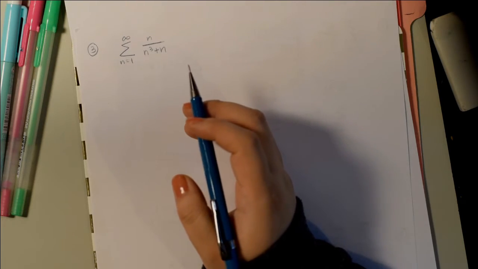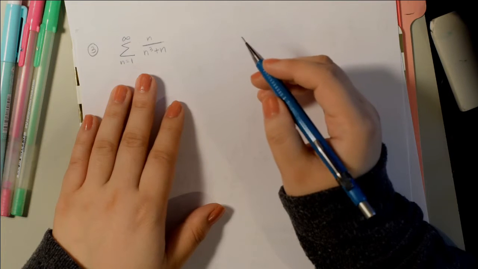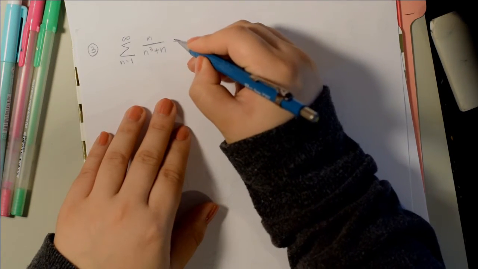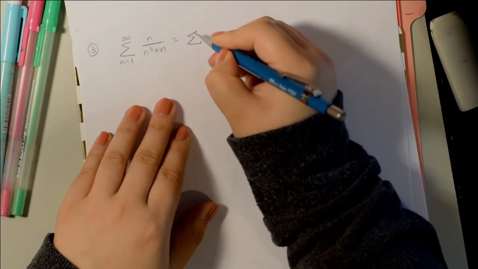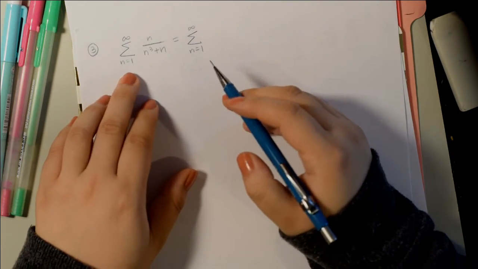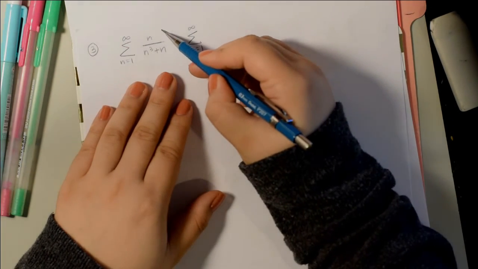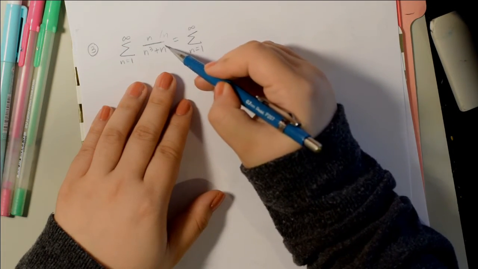The first thing that I notice is that there's an n in each of these terms, so I can just use some algebra to get rid of that. And we don't have to worry about dividing by 0 because n is from 1 to infinity. So I can just divide by n on the top and bottom.